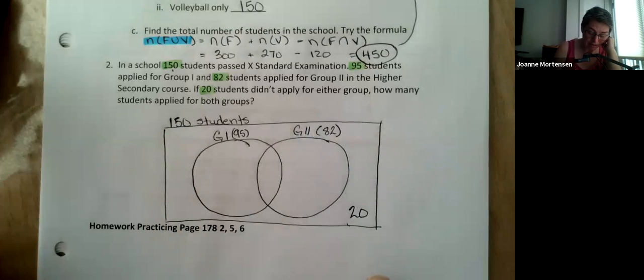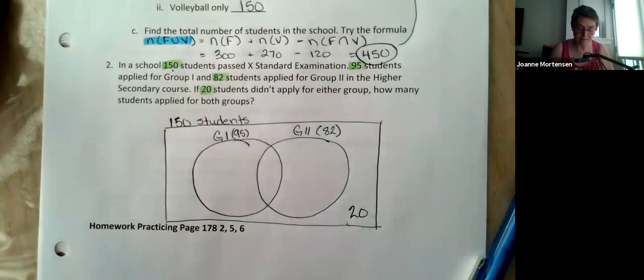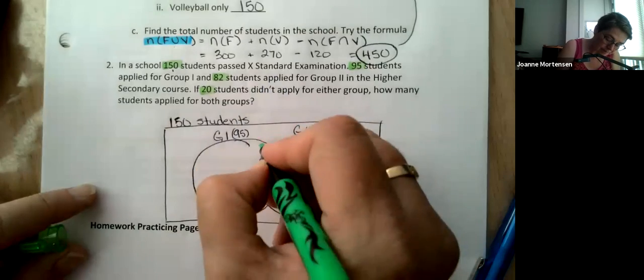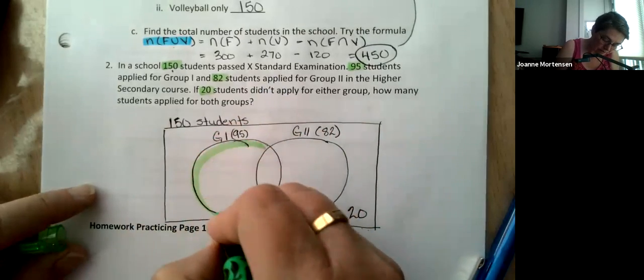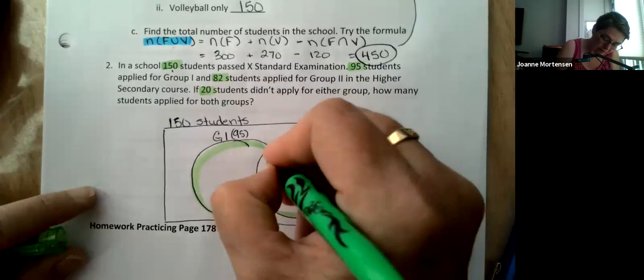Well, if there's 150 altogether and there's 20, hold on, I like to color. Let's figure out how many are in the circle first.